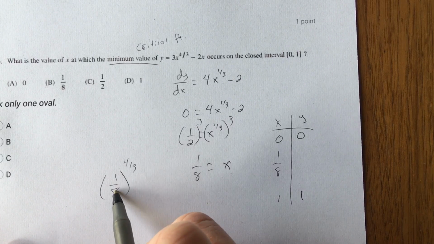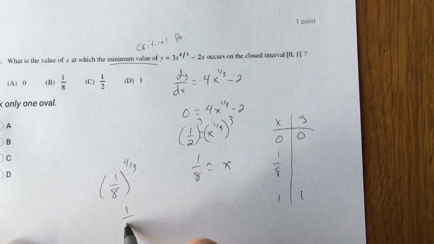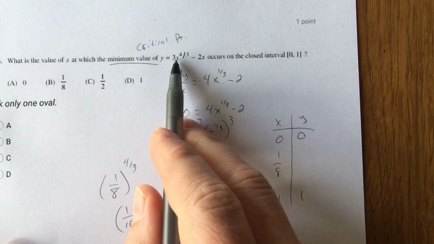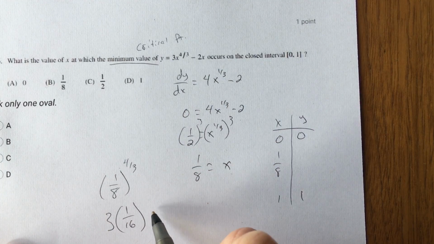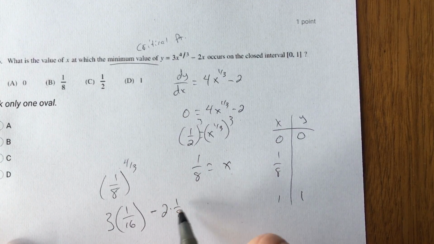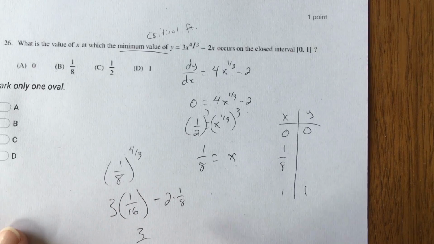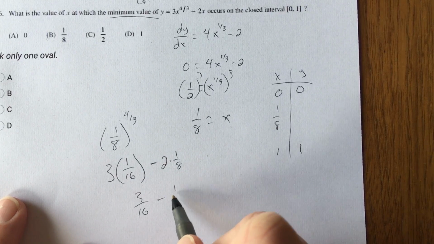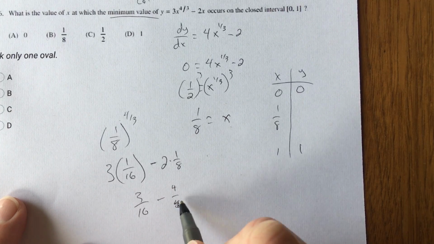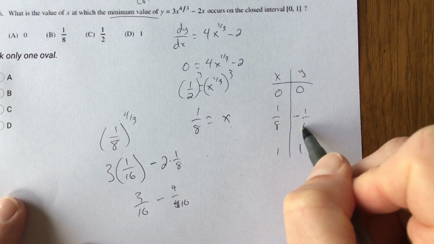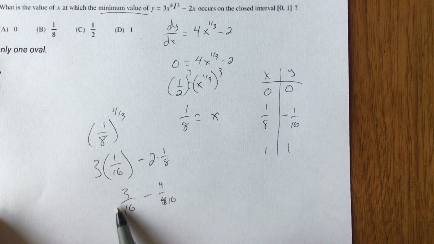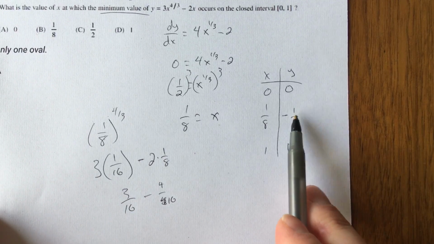If I do 1/2 then to the 4th power, I'll get 1/16. I'm going to now multiply that by 3 and then subtract 2 times 1/8. So I get 3/16 minus 1/4, which is 4/16, and that does give me a negative 1/16. Some ugly math that you have to do in there to see that it's negative.